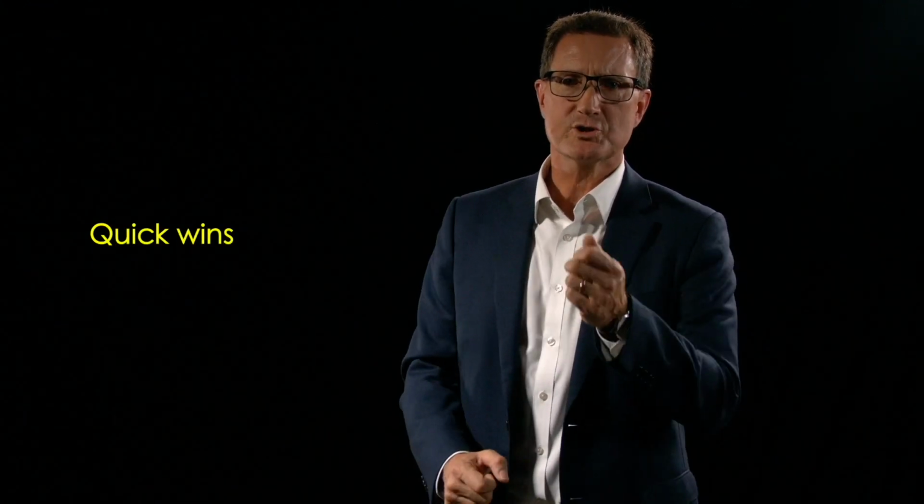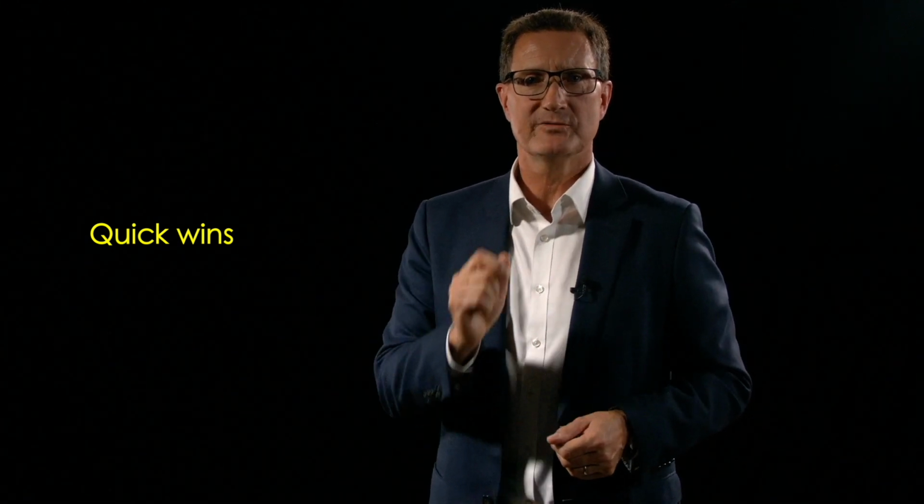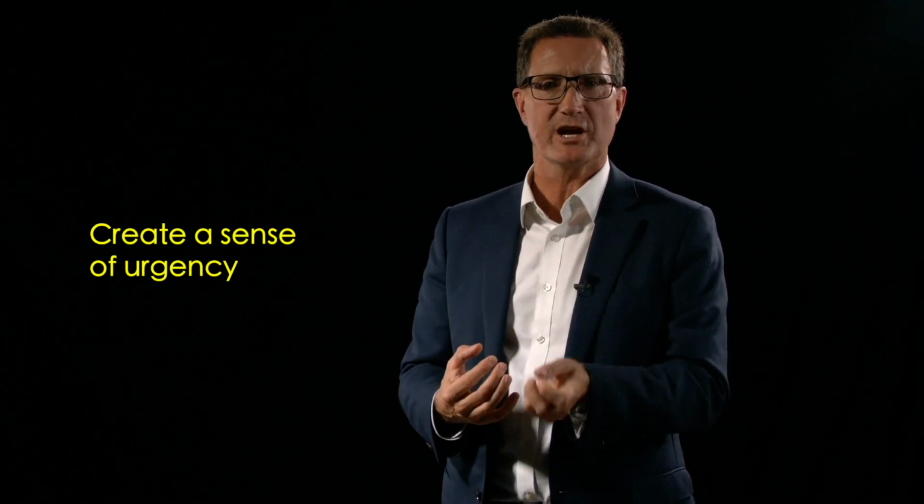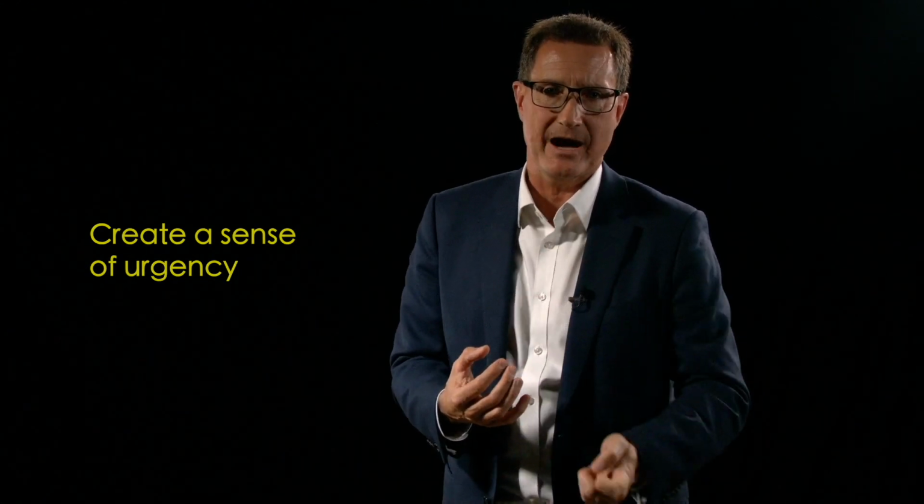Lastly, on the strategic points, your quick wins. What short-term wins can be delivered, and how will you publicly reward people for delivering them? The second part of the change plan template talks about delivery planning. Firstly, we need to create a sense of urgency. Do others see the need for the change and why it must be done now?